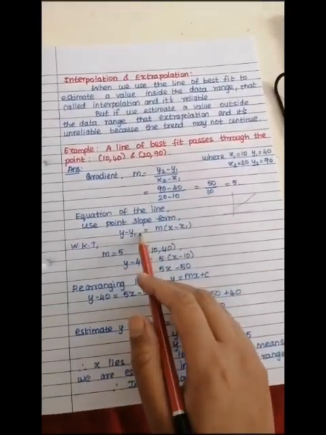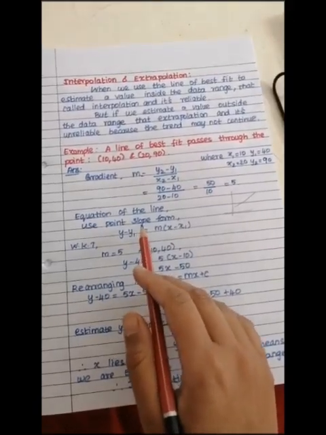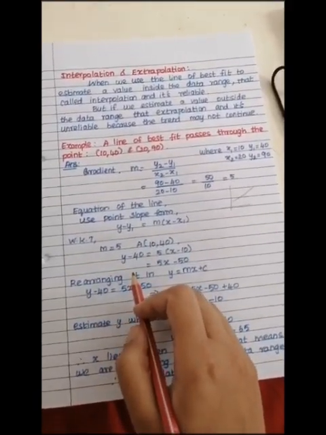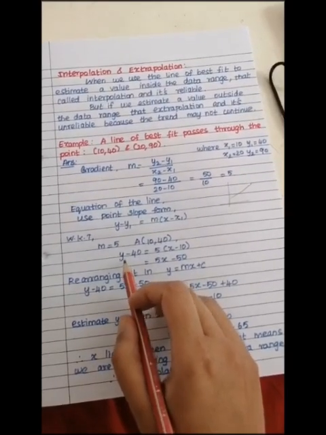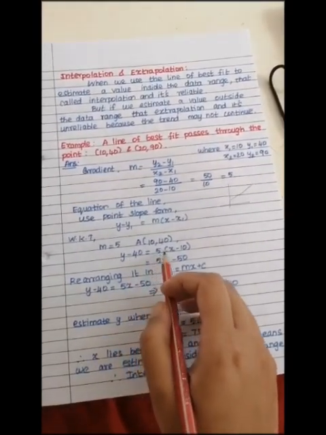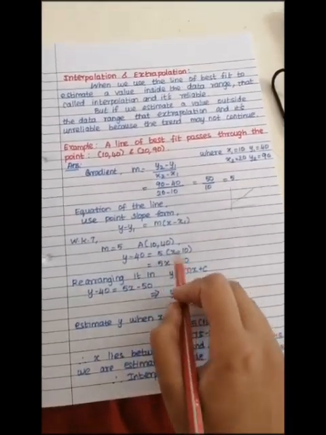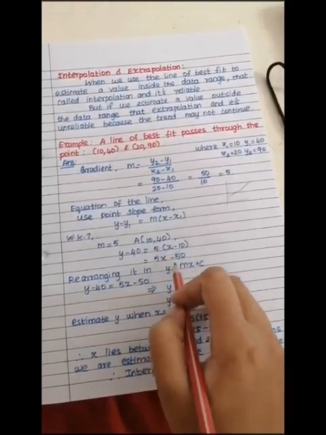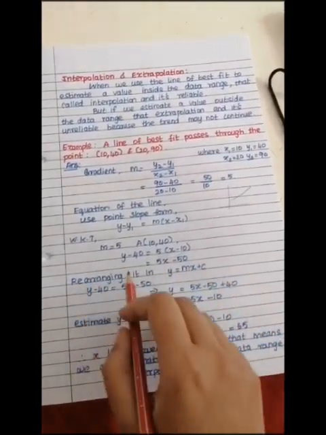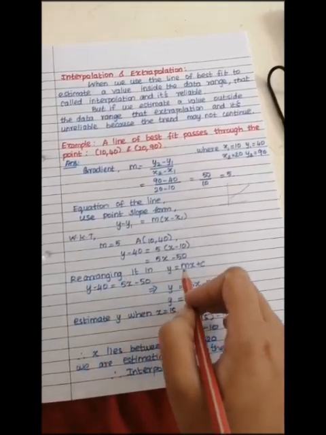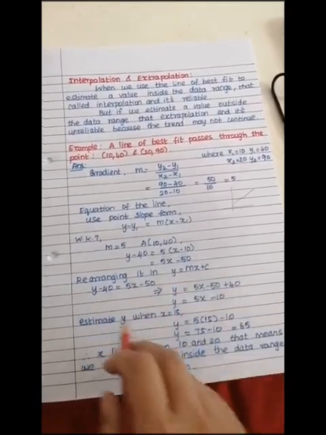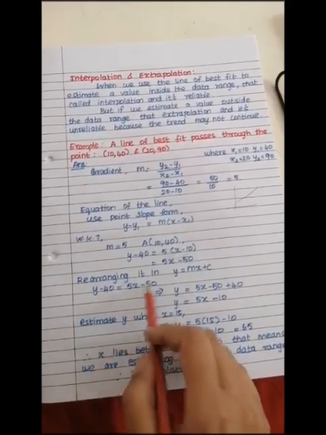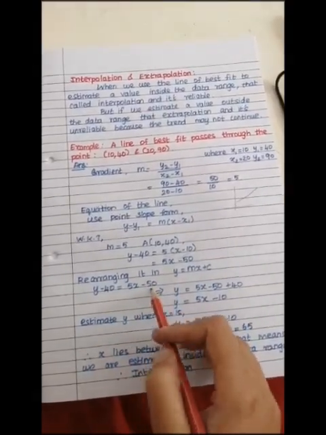Substituting, we get y minus 40 is equal to 5 times x minus 10. Expanding the bracket, y minus 40 is equal to 5x minus 50.